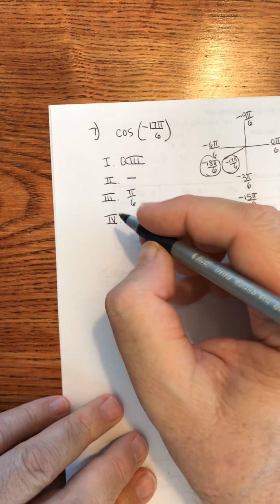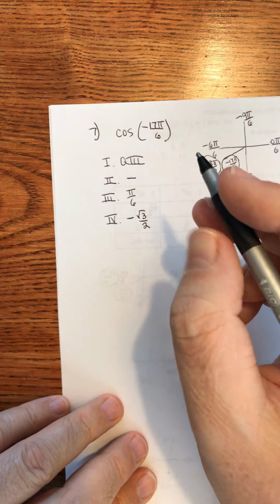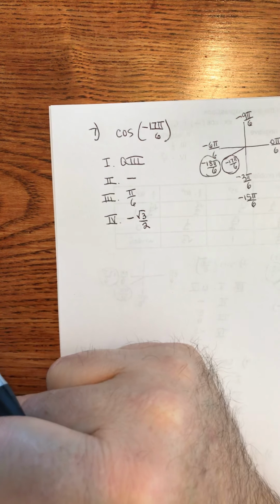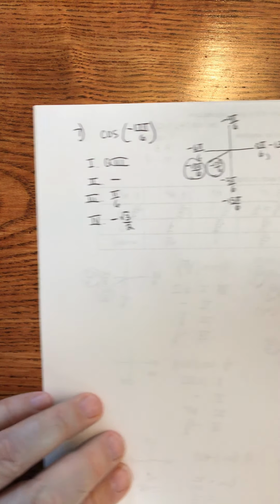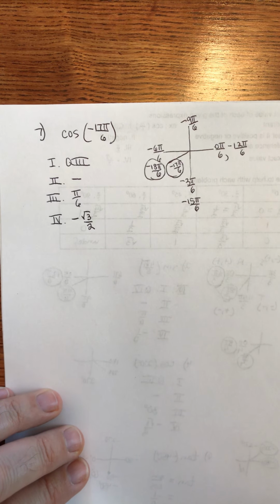One last one. No, I'm not going to do that last one because we really already did it. That should be enough to help you get through your work. And as always, have fun.